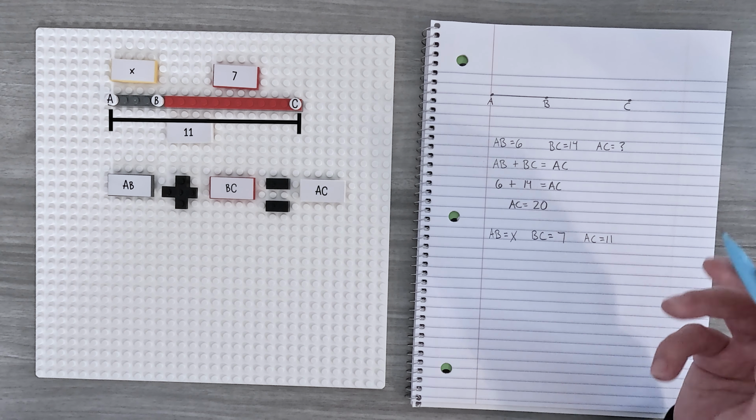Let's go ahead and plug those values in now. So we write the equation out one more time here. AB plus BC equals AC. So plug in X for AB. For BC, we plug in 7, and for AC, we plug in 11. So subtract 7 from both sides, and we get that X equals 4.